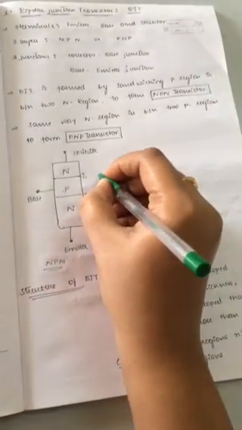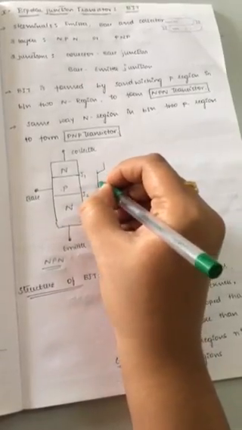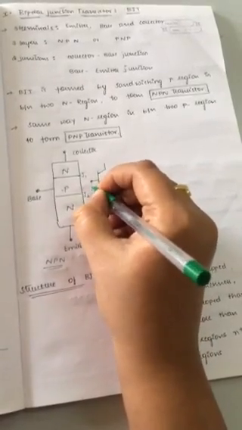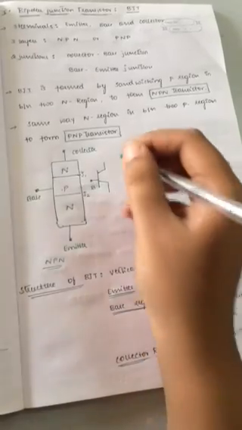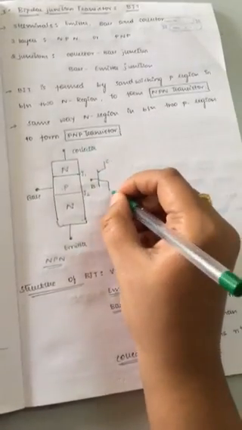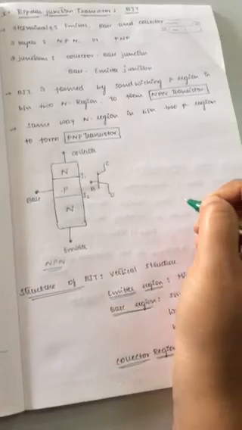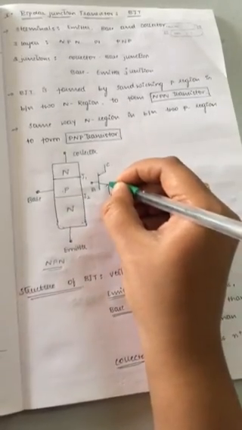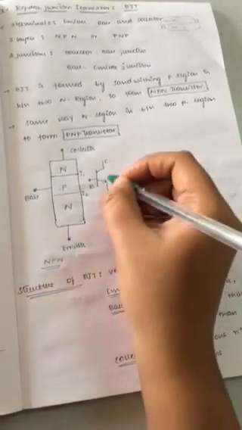So this is known as an NPN transistor, and the symbol for the NPN transistor is this. This forms the base part. Next, this forms the collector and this forms the emitter. As I told, the arrow mark is very important. For an NPN transistor, the arrow mark will be outside.